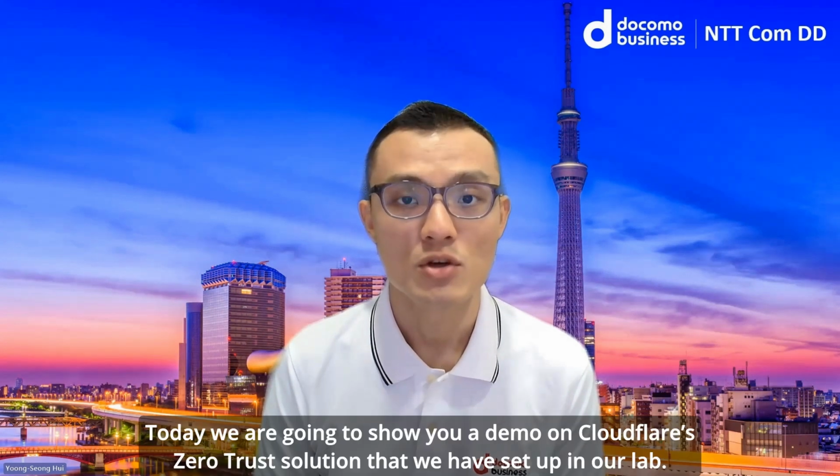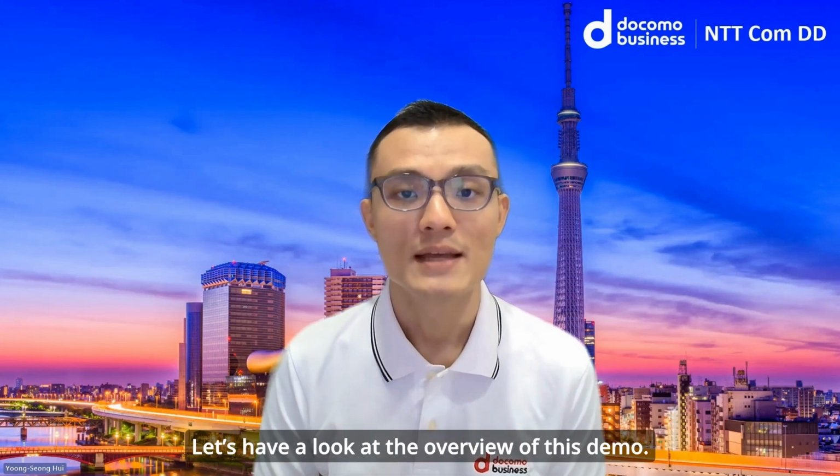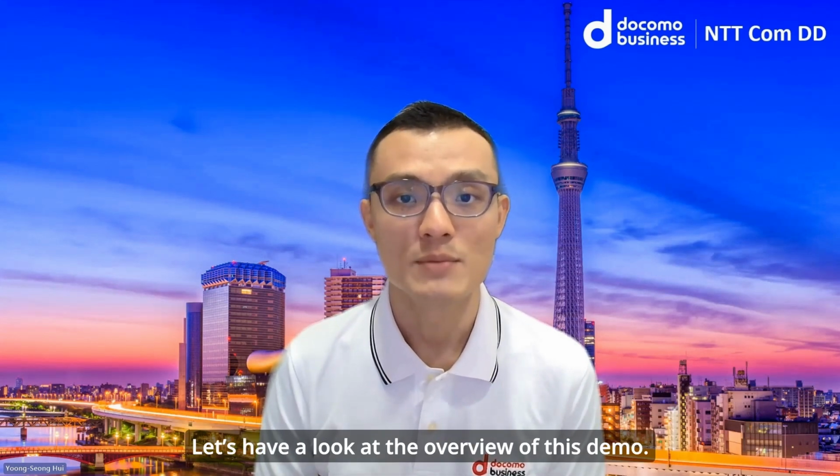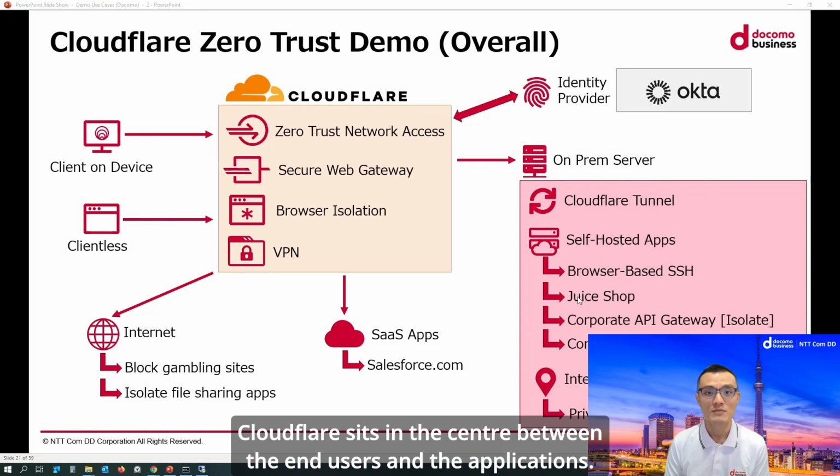Today we are going to show you a demo on Cloudflare's Zero Trust solution that we have set up in our lab. Let's have a look at the overview of this demo. This is the diagram of the entire lab demo environment. Cloudflare sits in the center between the end users and the applications.